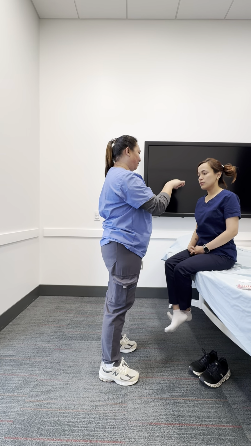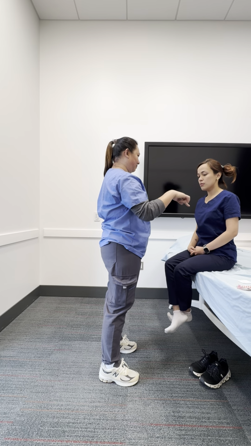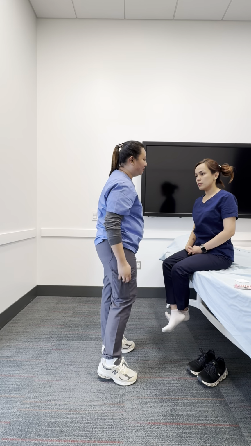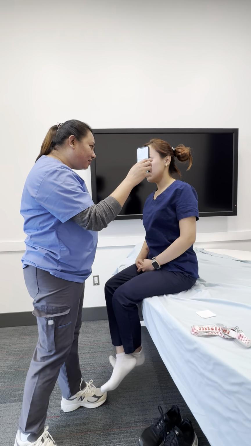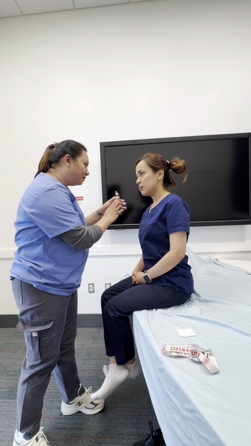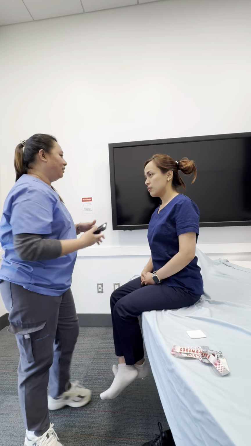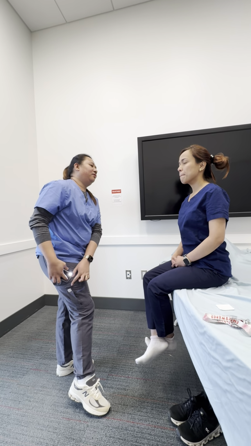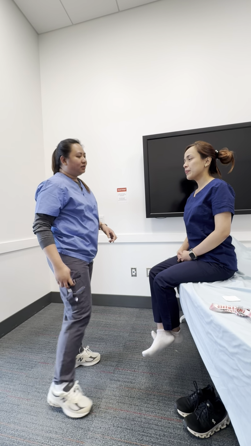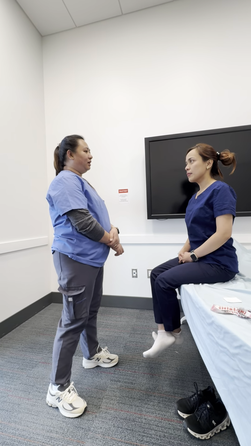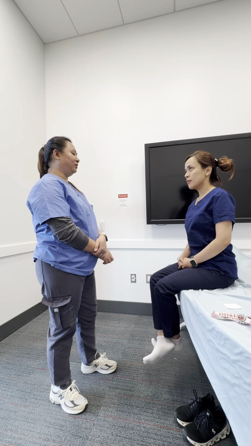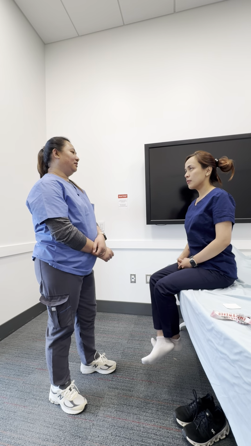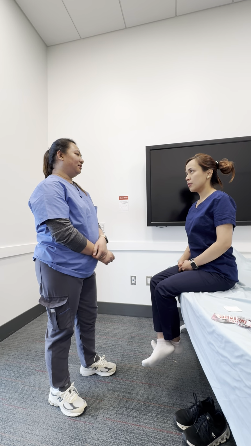No. Okay, and I'll be checking your pupillary reaction. Okay. So the patient can move her eyes freely without any pain and discomfort. Pupils are equal and reactive to light and accommodation. Therefore, cranial nerves 3, 4, and 6 are intact.